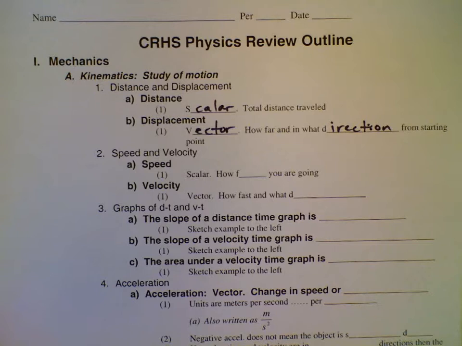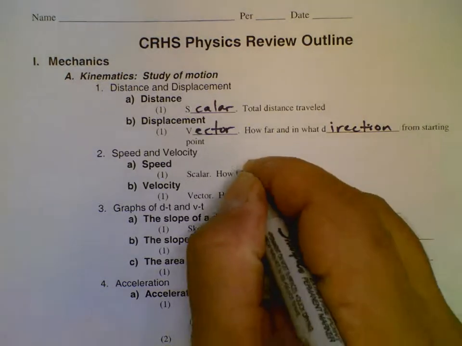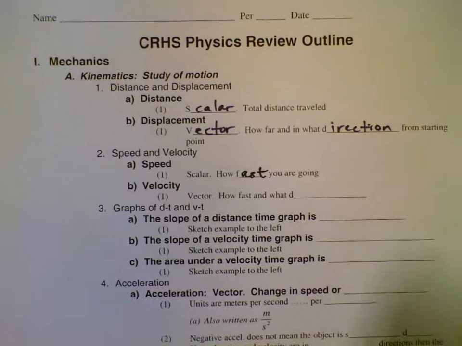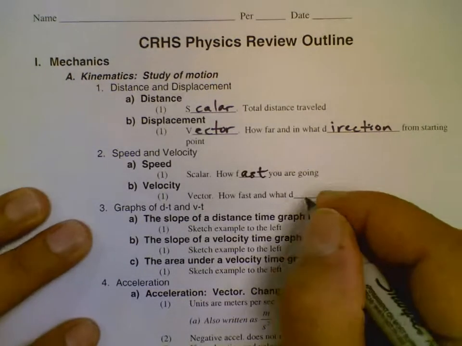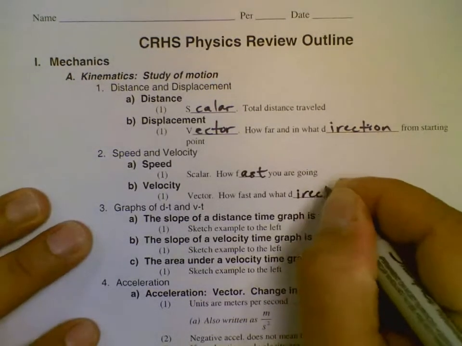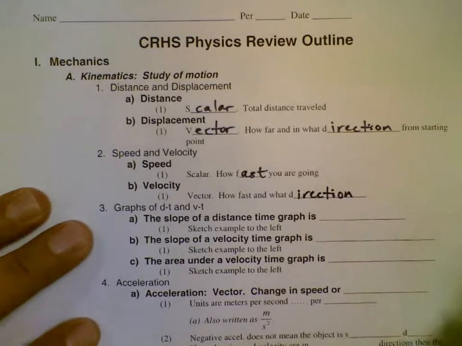Similarly, we have speed and velocity. Speed is our scalar. It tells us how fast you're going. Velocity is a vector: how fast and in what direction. Vectors always have two parts, a magnitude and a direction.